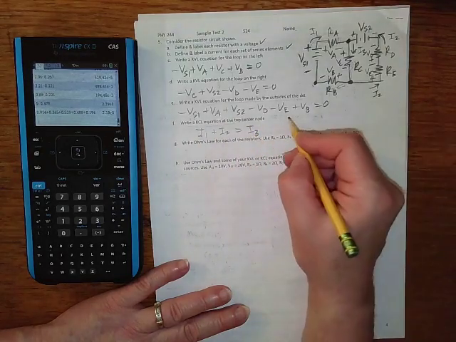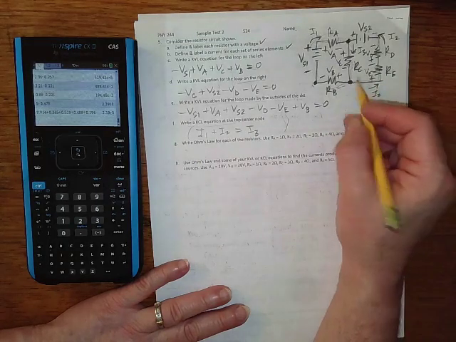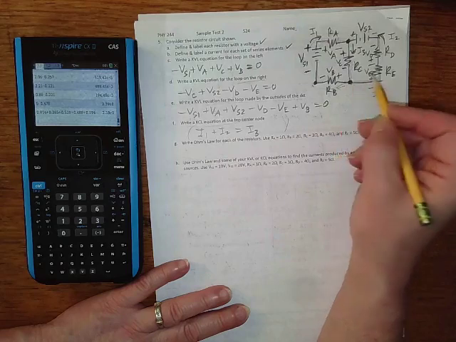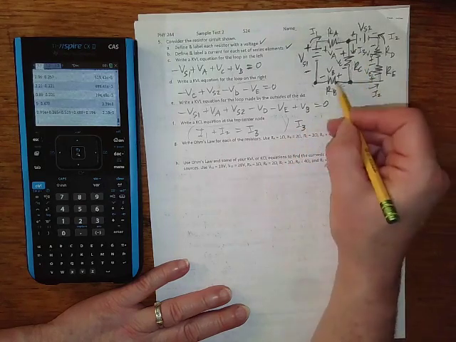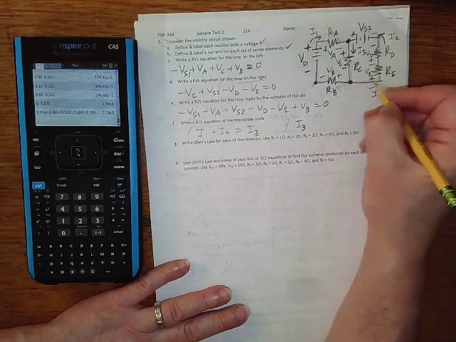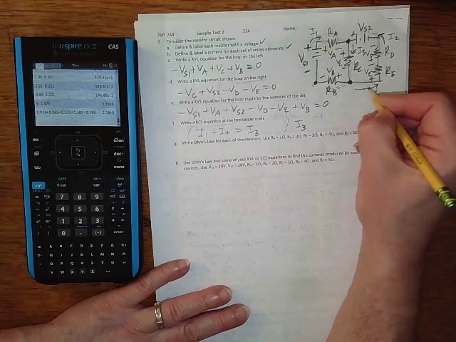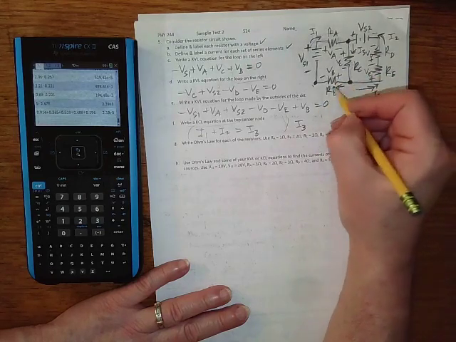All right, we could write another equation down here. Let's just for practice write the KCL equation at the bottom center node. What's coming in here? We've got I3 coming in. What's happening down here? Well, I2 is going all the way around, so I2 is actually going out of this node, and same thing for I1.